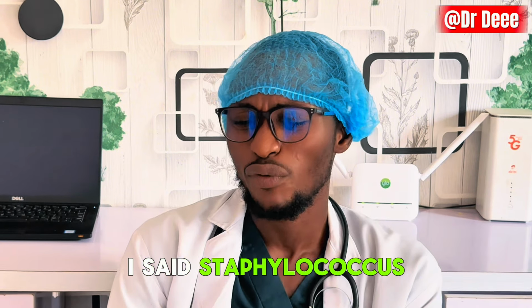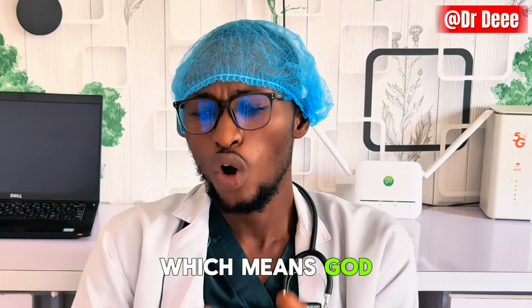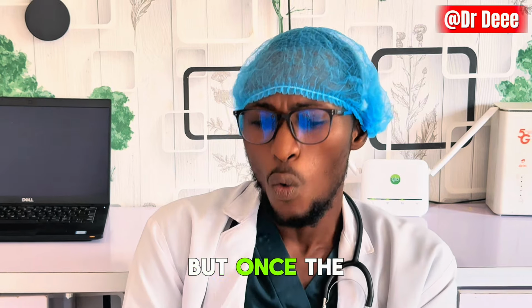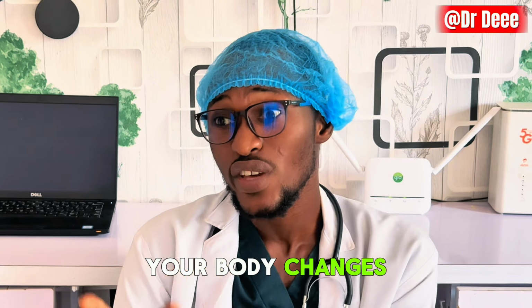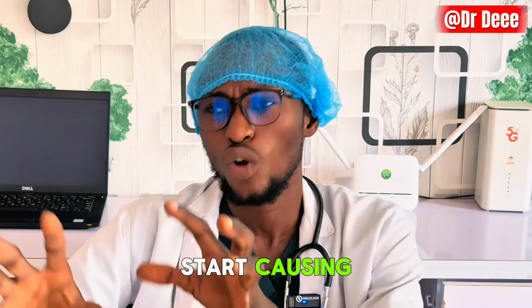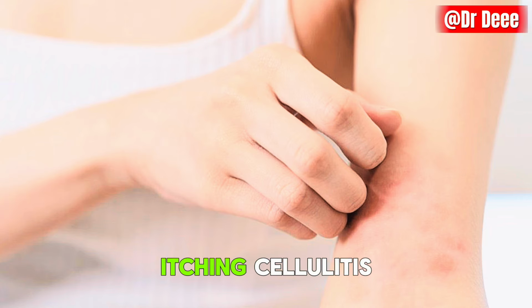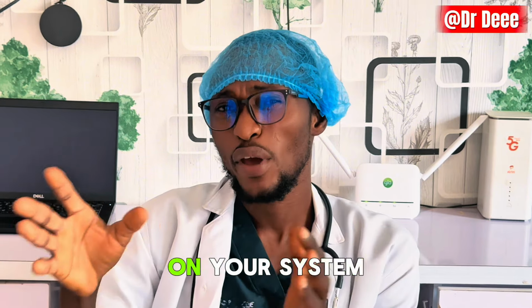And mind you, I said Staphylococcus are healthy bacteria, which means God created them to be there to protect and support other activities in your body. But once the environmental state of your body changes, that's when this particular bacteria will start causing problems in your system. Now, you might also experience rashes, itching, cellulitis, folliculitis, which means some rashes might appear on your skin due to Staphylococcus.